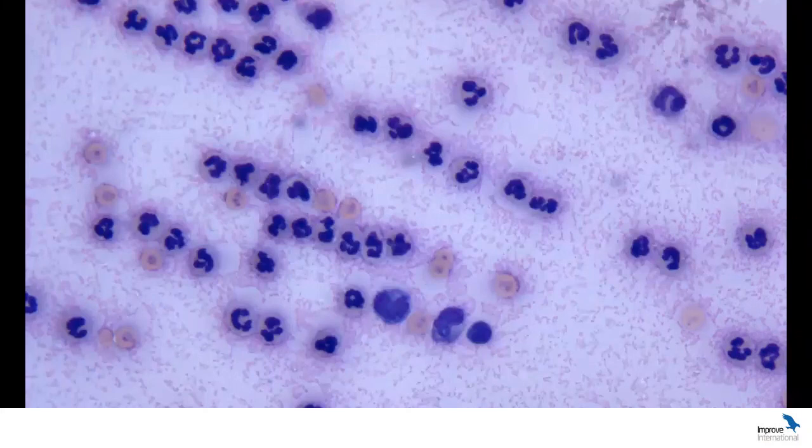So non-degenerate neutrophils, however, because it's a single joint affected, this could still well be a septic process. So again, just to remind ourselves that in synovial fluids, the neutrophils often don't go degenerate even if it is a septic process. So we look at it clinically.